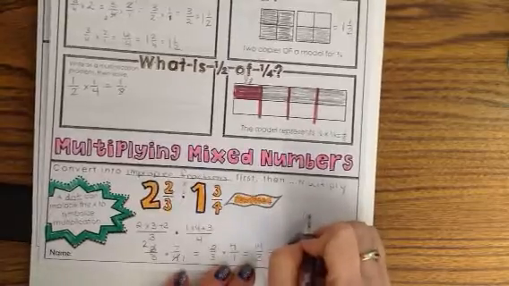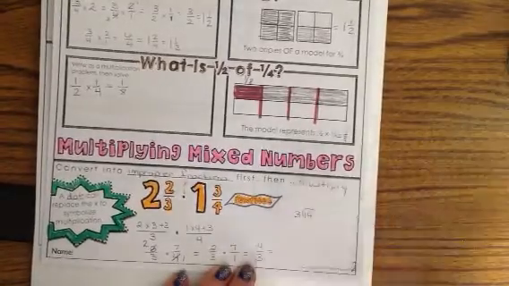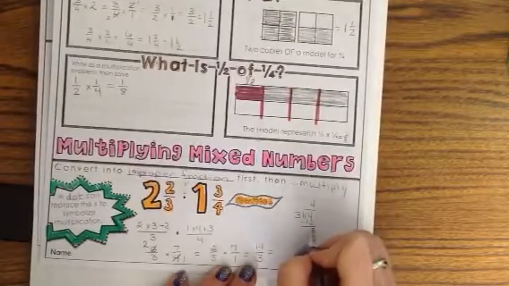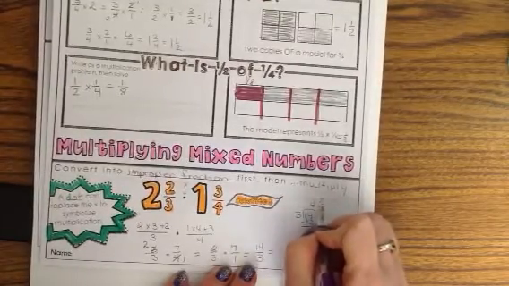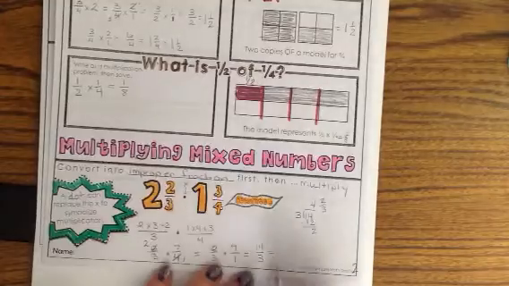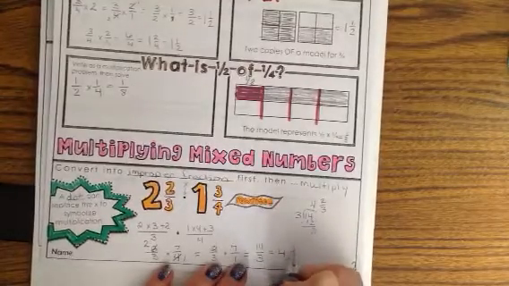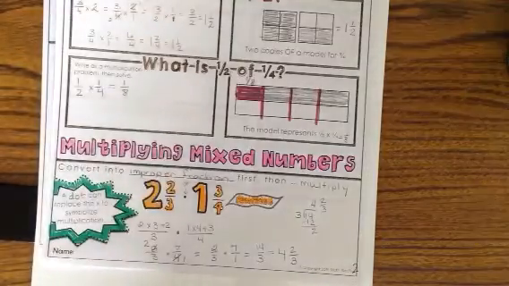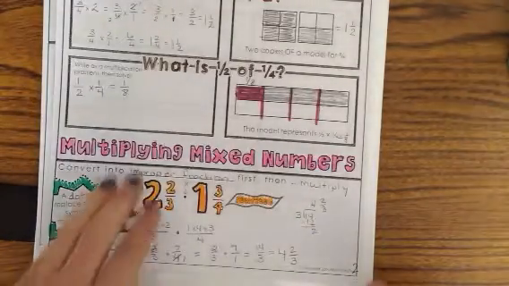So I'm going to go over here and say 14 divided by 3. 3 goes into 14 4 times. That's 12. Subtract. I have 2 left. My 2 goes over the number that I divided by. So my final answer is 4 2/3. All right. So that's the second page.